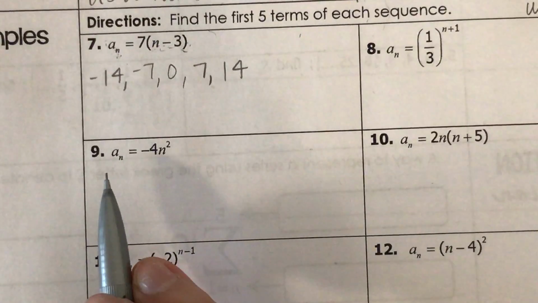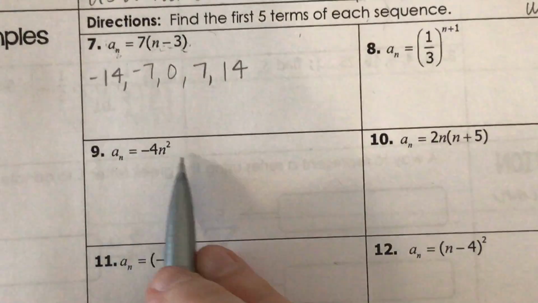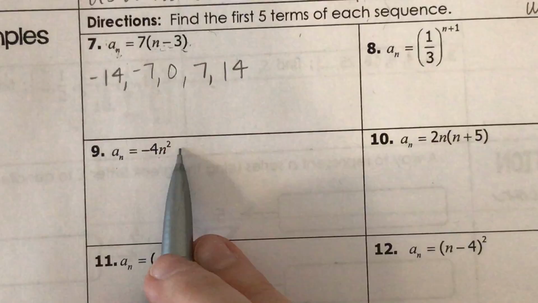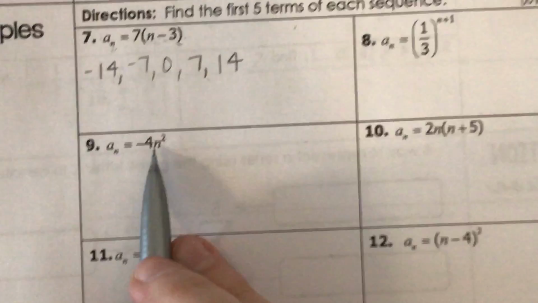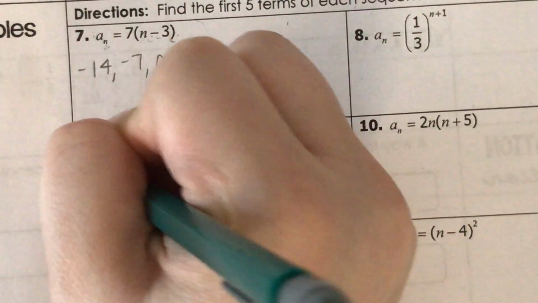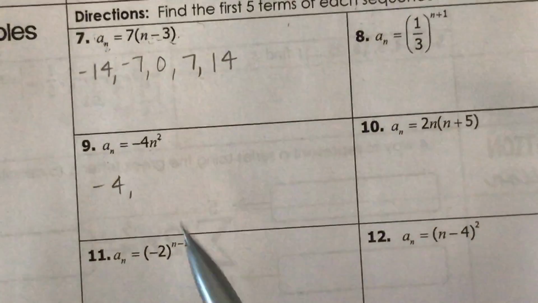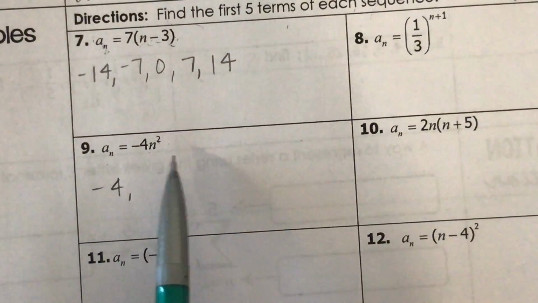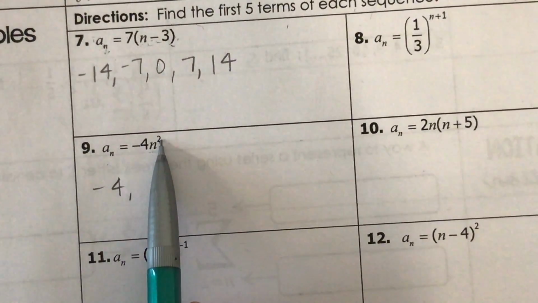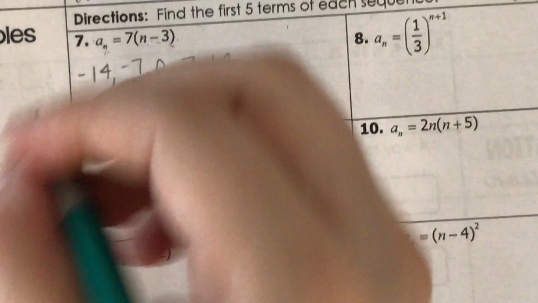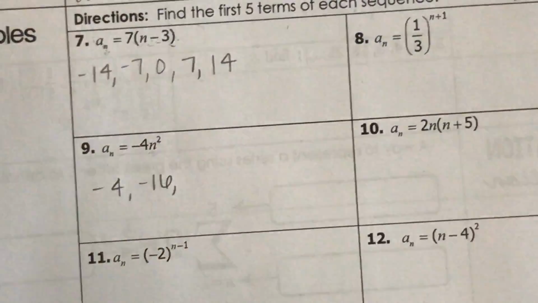So for number 9, if I want A sub 1, I plug in 1. Well, 1 squared is 1. Negative 4 times 1 is negative 4. If I want A sub 2, plug in 2. 2 squared is 4. Negative 4 times 4 is negative 16.